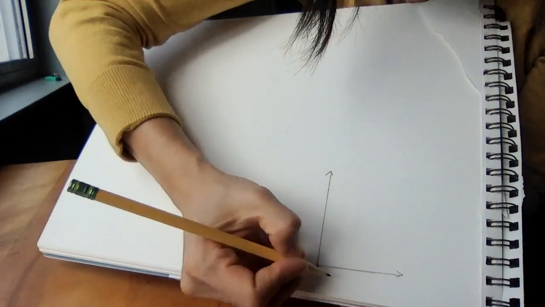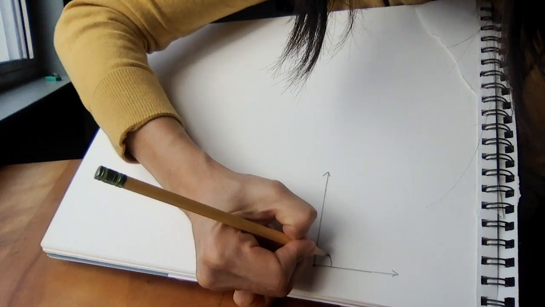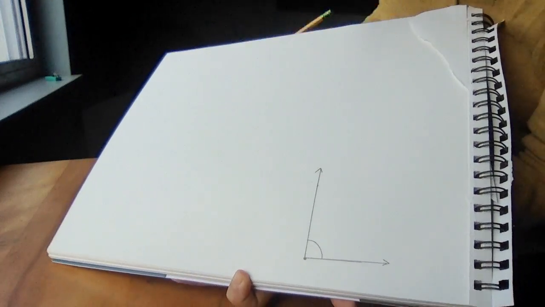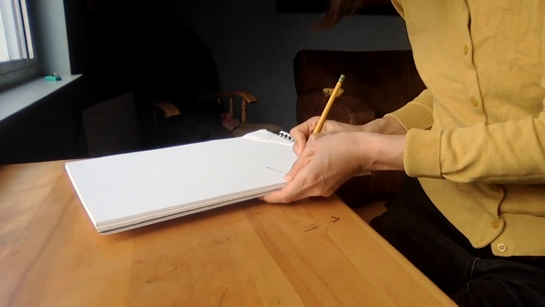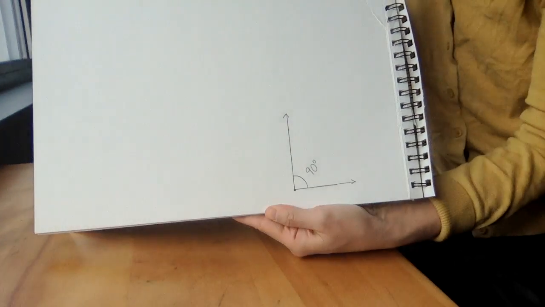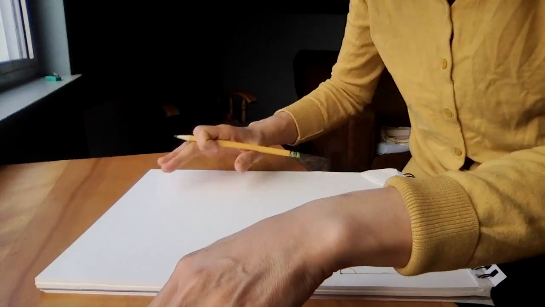And so this is known as the amplitude. So in the amplitude, I'm going to write down 90 degrees. Okay, let's build another one.